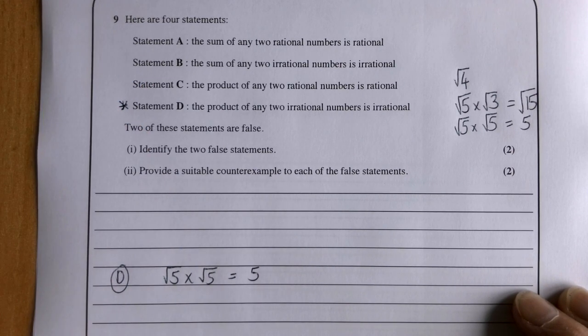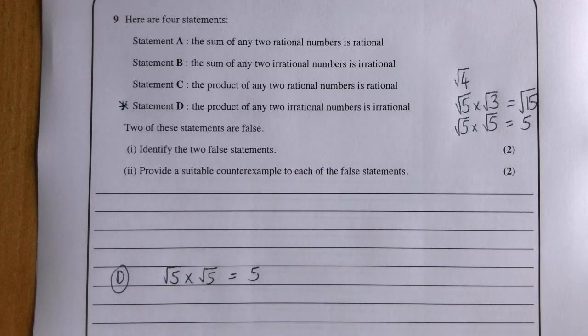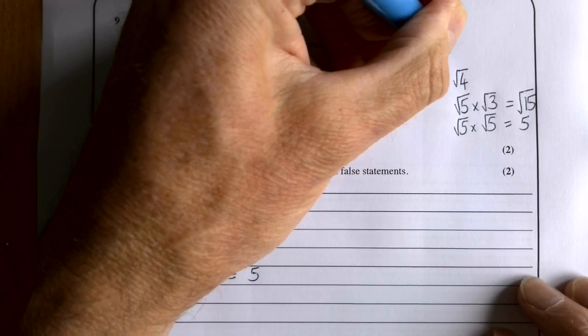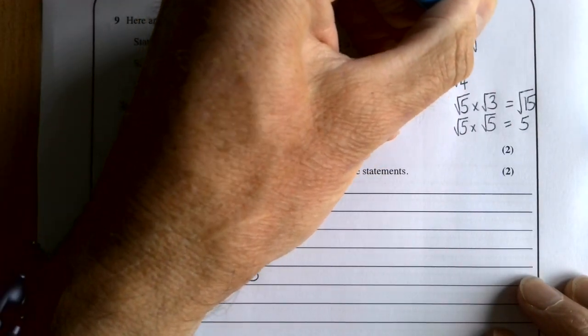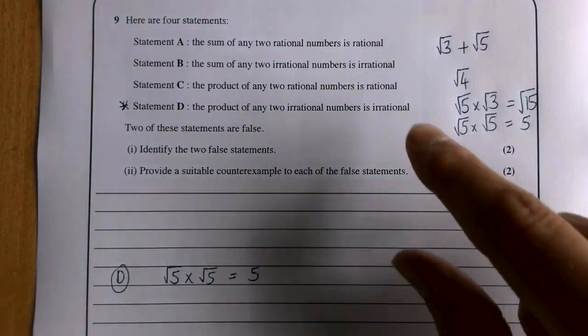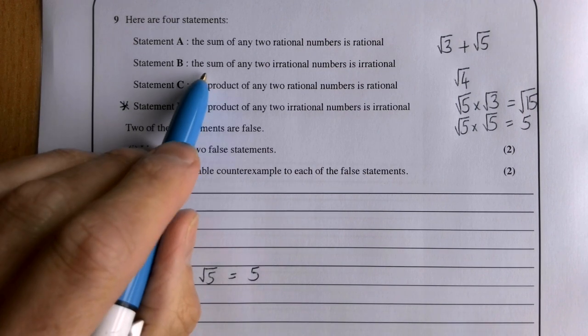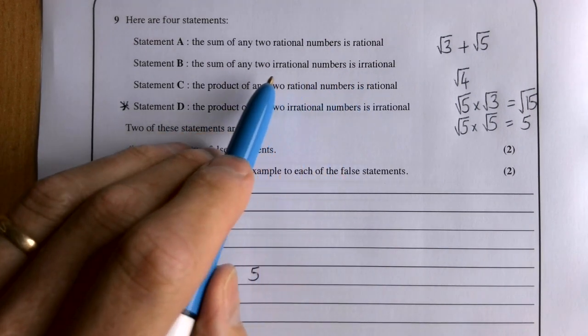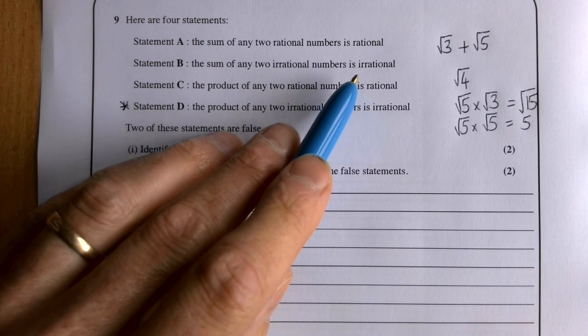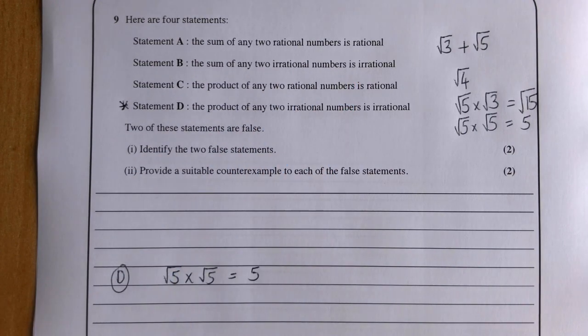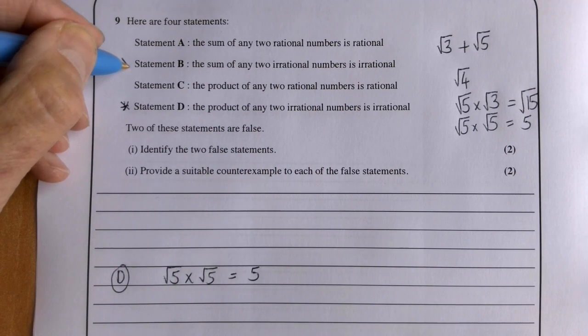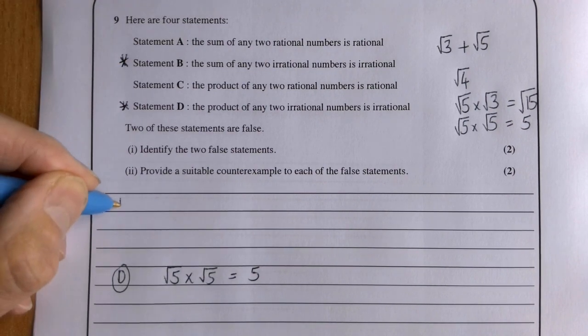I haven't talked about B, so B must be the other one that's false. The sum of two irrational numbers is irrational. So the square root of 3 plus the square root of 5, you can't simplify it, and it is still irrational. At first glimpse, it's easy to think that this is true, but it's not true, and it's not true for a very subtle reason.